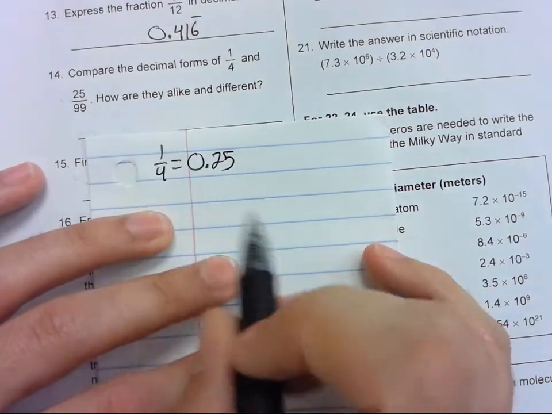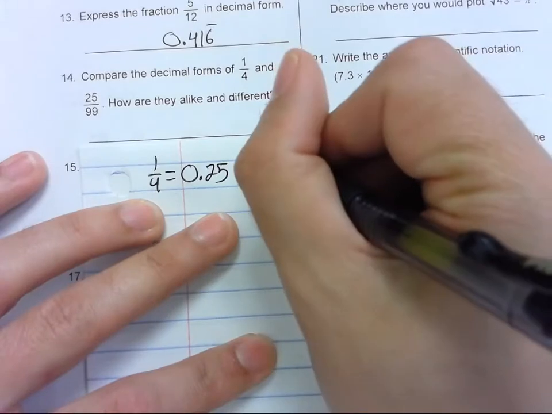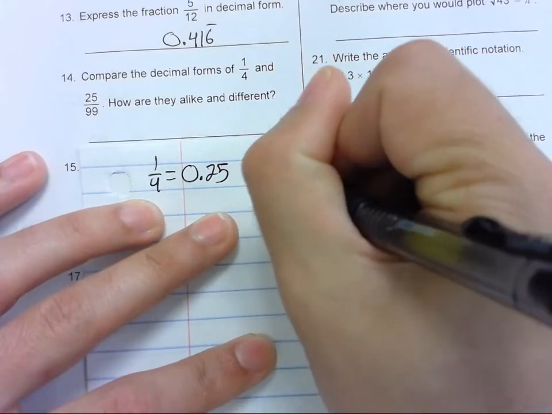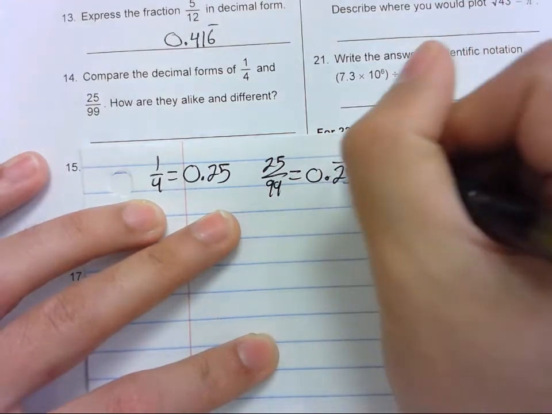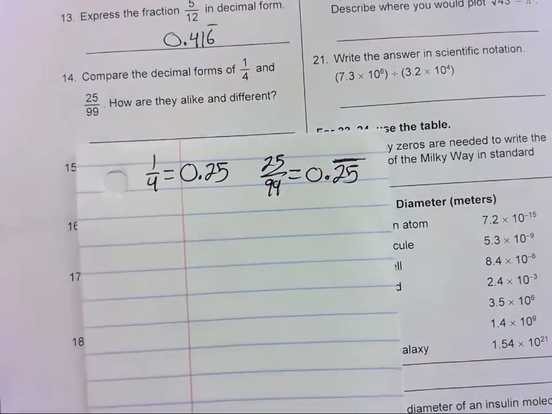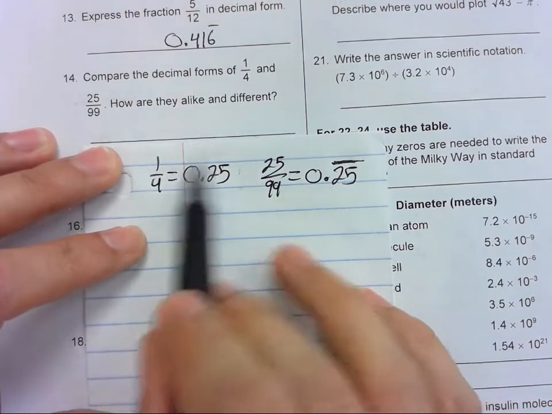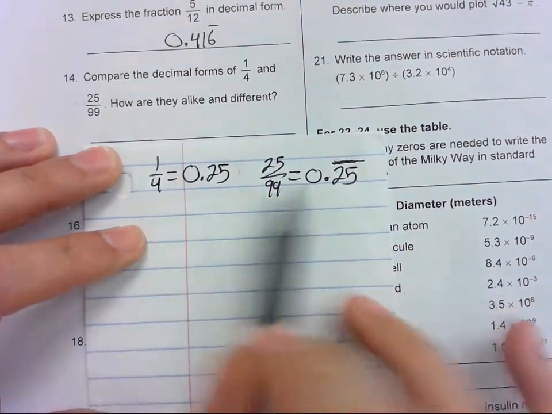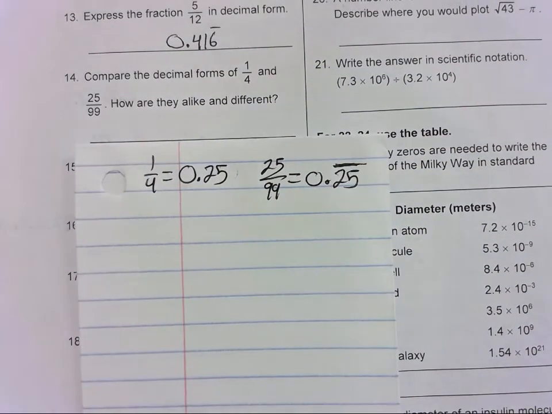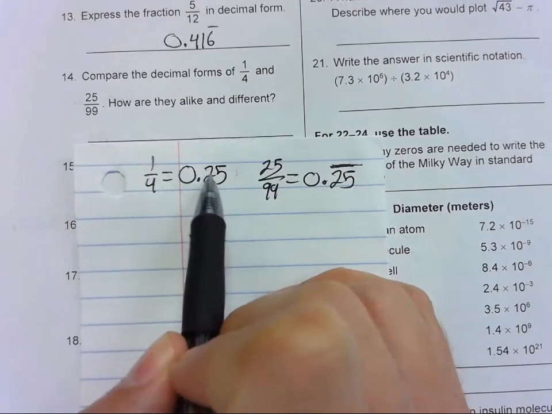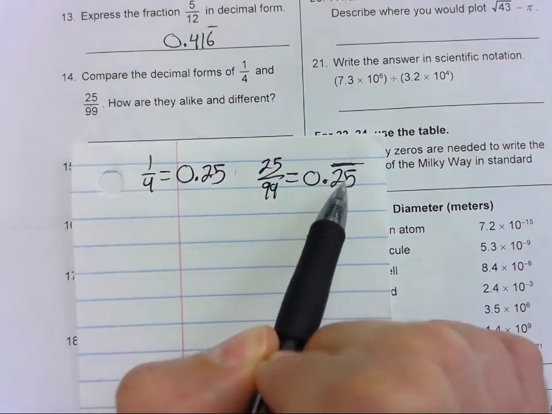If you did 25 divided by 99, you would get 0.25 repeating. So how are they alike and how are they different? Well, they're alike because they're both 0.25. They're different because 1/4 is terminating and 25 over 99 is repeating.